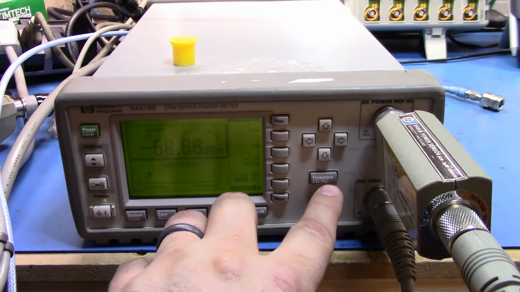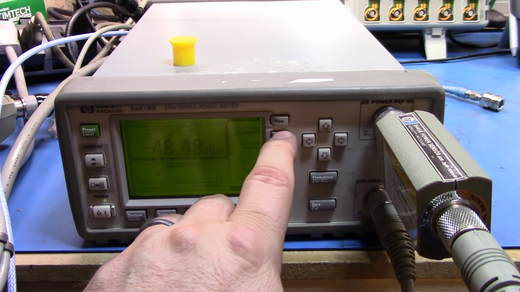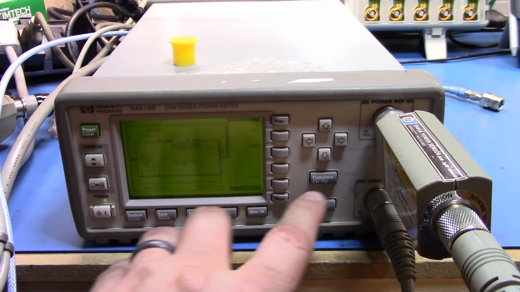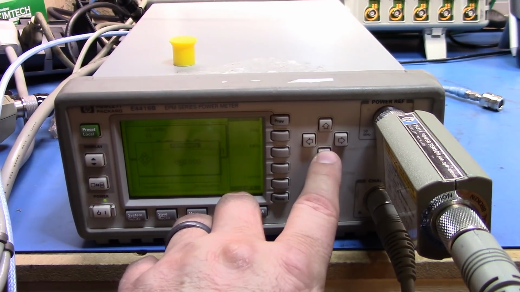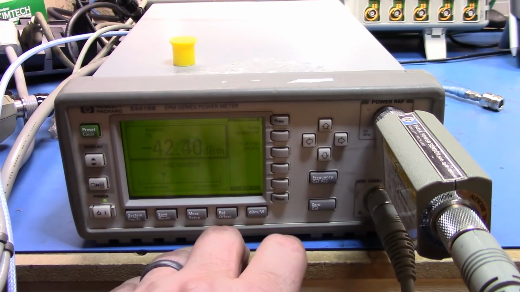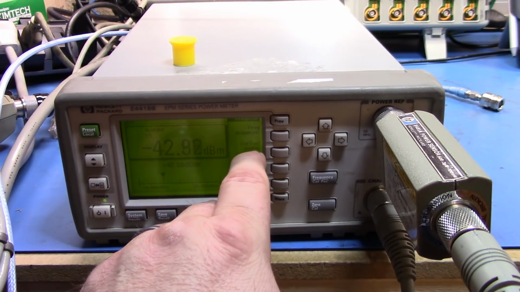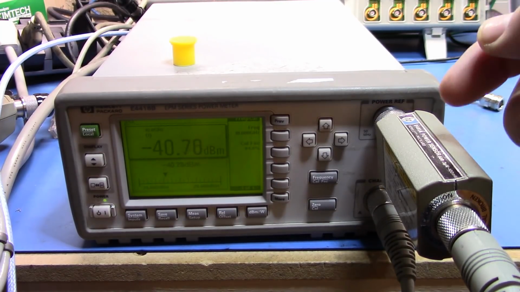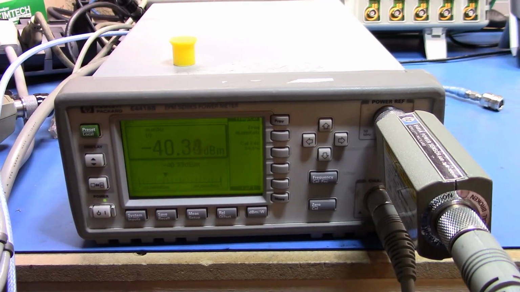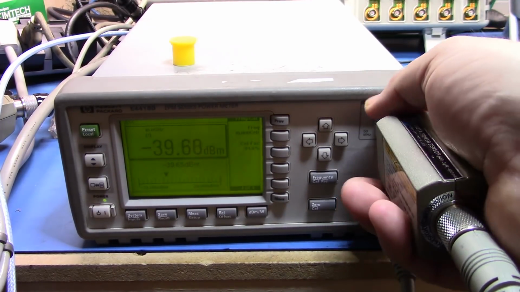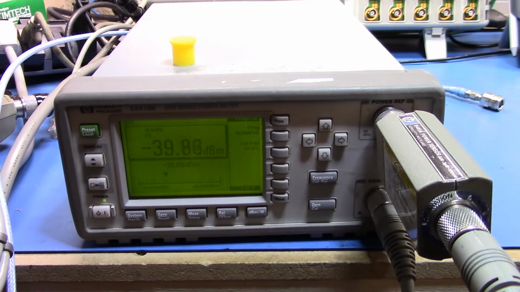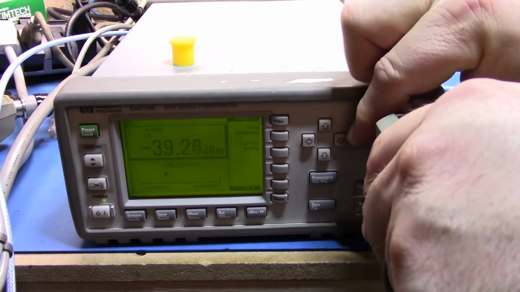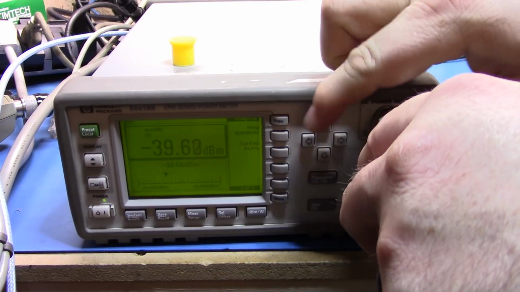So the next thing I need to do is actually put a frequency in. I know that we're going to be working at 10 gigahertz, so let's go in and set that to 10 gigahertz. And here you'll see the calibration factor is now set to 94.5%. This is how the unit knows what the losses are going to be in the detector. So now that we're set up there, I just need to hook this up to our cable, and we'll now measure and get our minus 20 dBm.